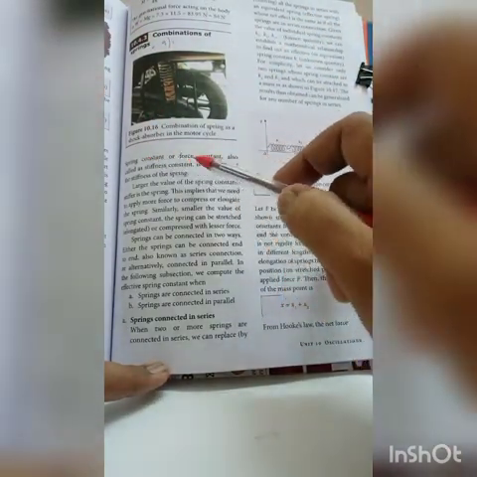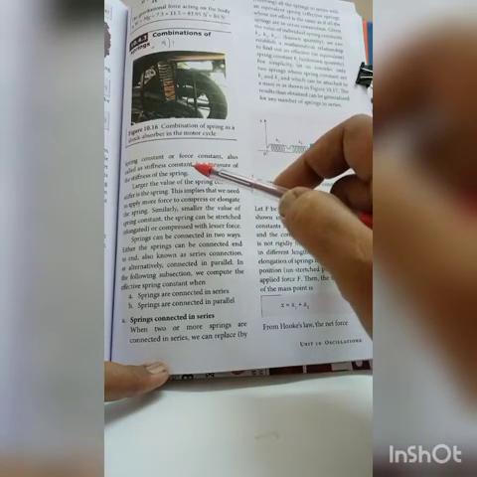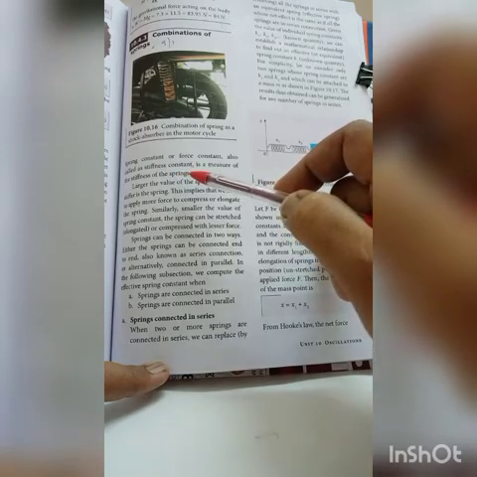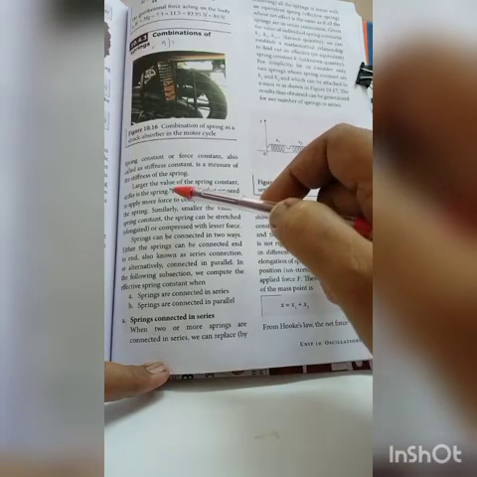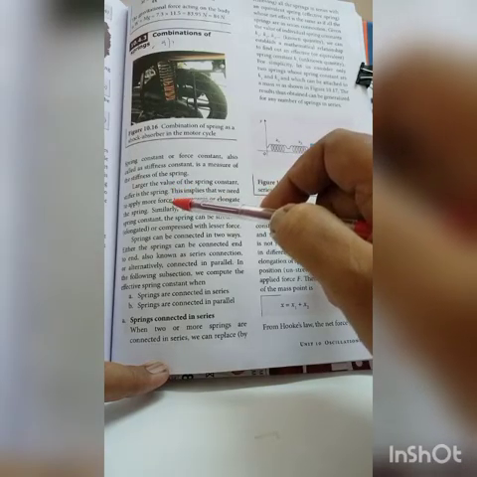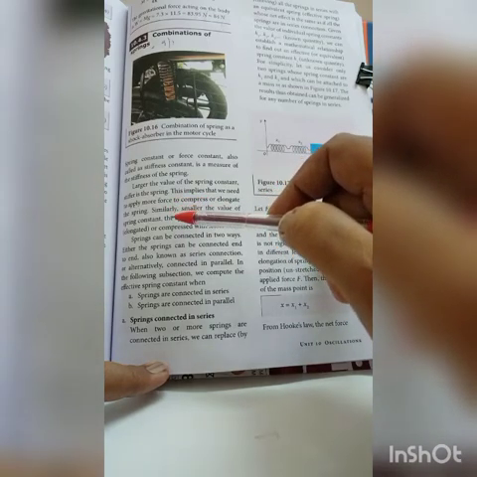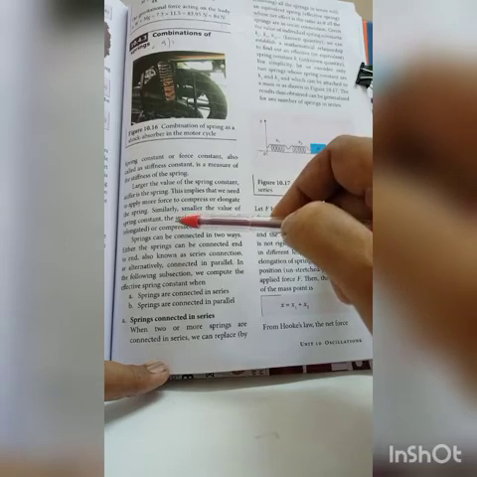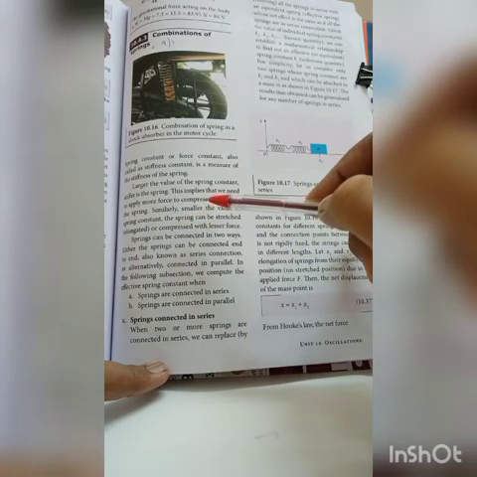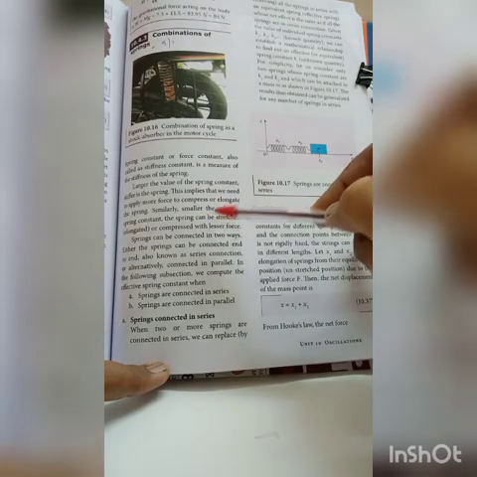Spring constant or force constant is also called the stiffness constant. It is a measure of the stiffness of the spring. If the value of the spring stiffness constant is very large, that means we have to apply a large force to compress or elongate the spring. Similarly, if the spring constant of a spring happens to be smaller, then it means that only less force is required to stretch or elongate the spring. That is the main difference.